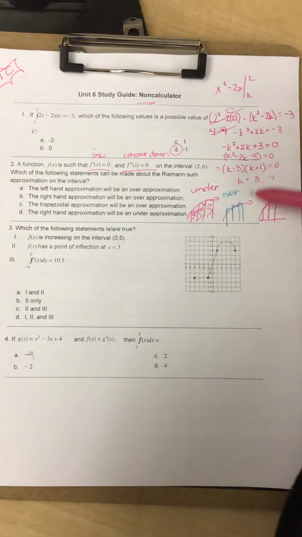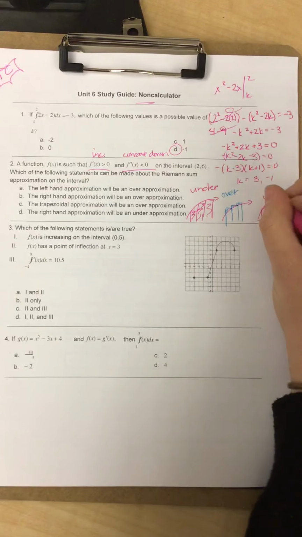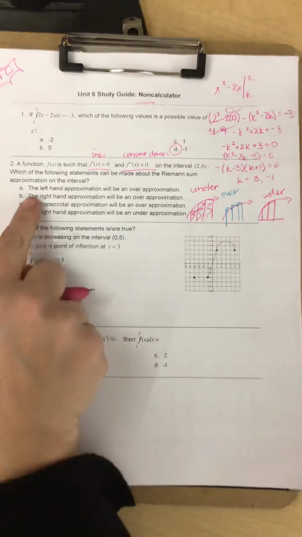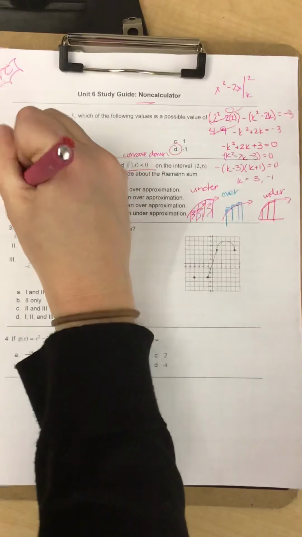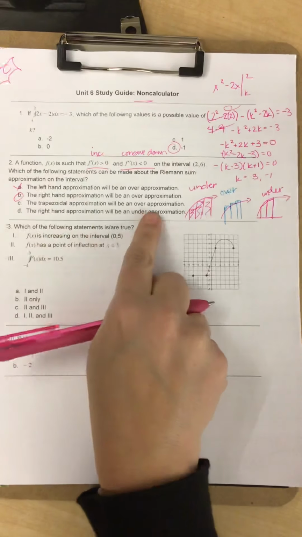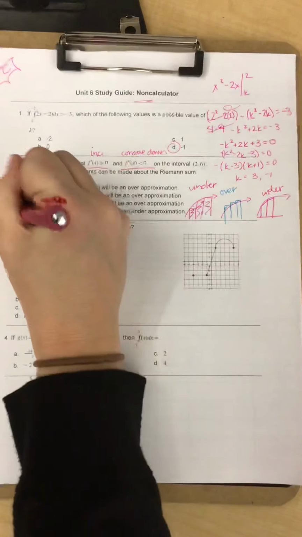Okay. So we look through the answer choices. Oh, that's under. Left hand is over. No, we said it's under. Right hand is over. Yes. Okay. Trapezoidal's over. No, it was under. And then D is just the opposite of B, so that's not it.